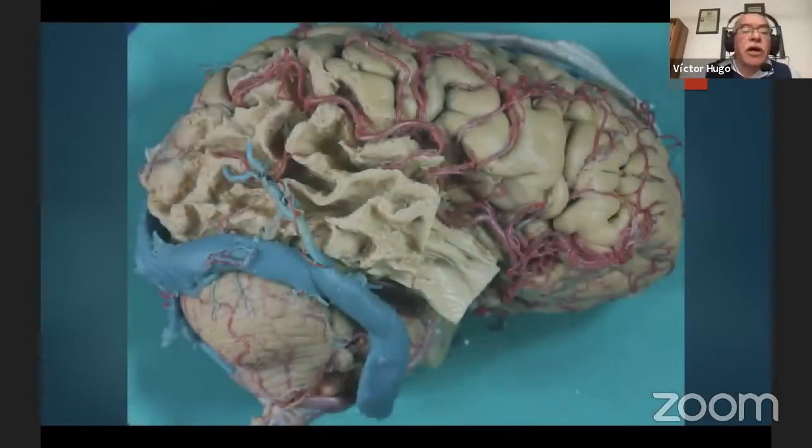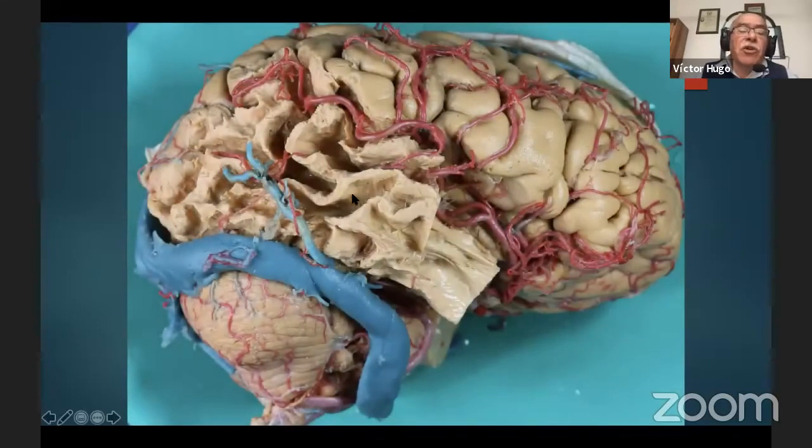In this brain, I did resection of the gray substance of the temporal lobe. And in here we can see the straight sinus, the sigmoid sinus, and where the vein of Labbé is located. This is almost 1 centimeter posterior to the junction of the straight sinus and sigmoid sinus. Almost 1 centimeter posterior to this junction, we localize this important vein, the vein of Labbé.